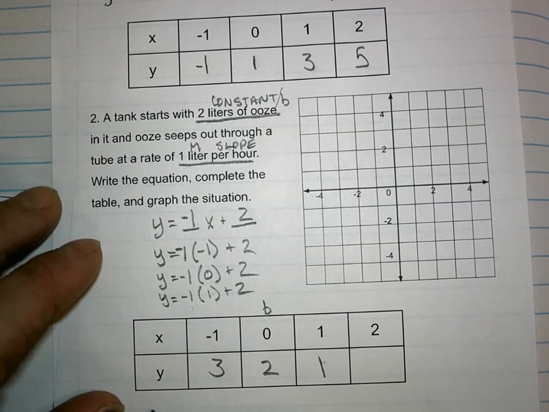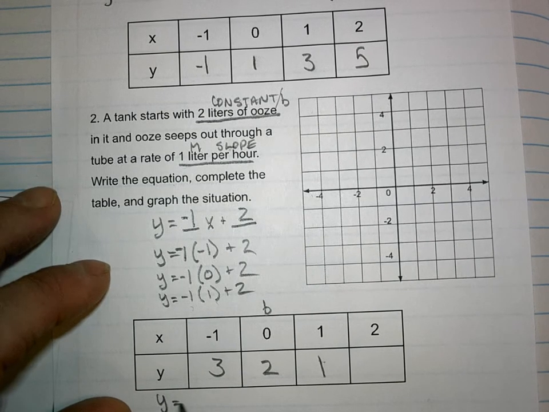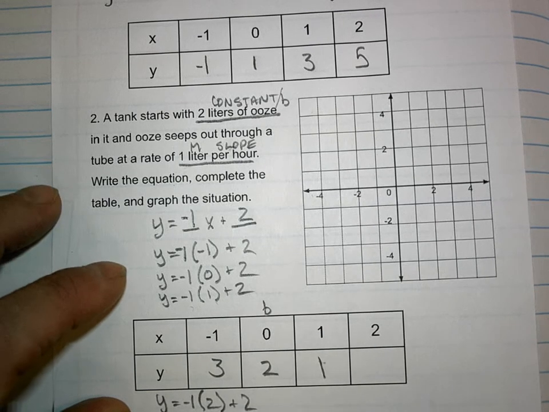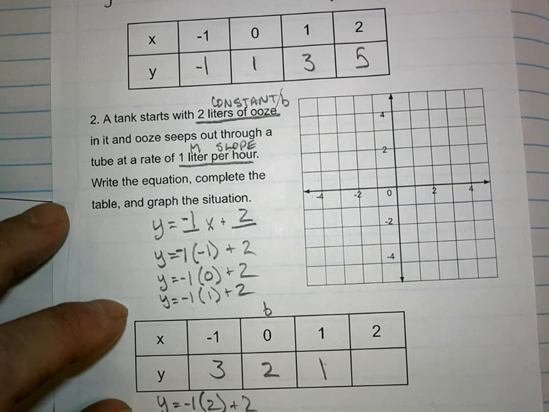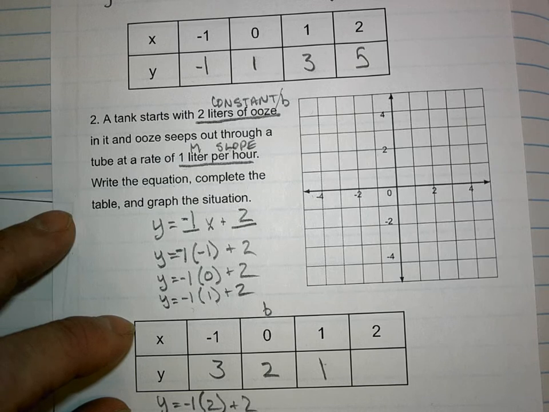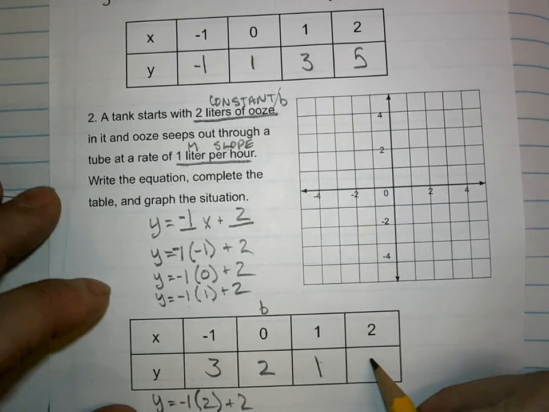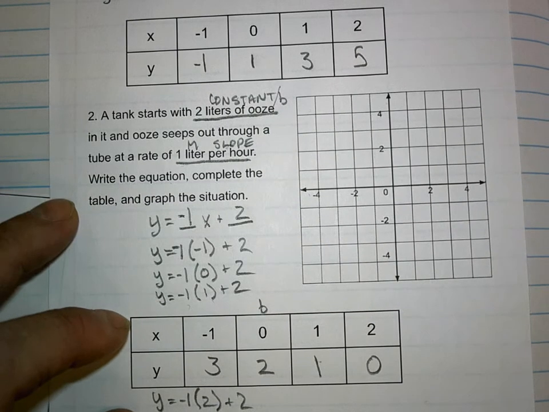Let's go to our last one. y equals negative 1 times 2 plus 2. What's negative 1 times positive 2? Negative 2. Negative 2 plus 2 is 0. So we got a table.